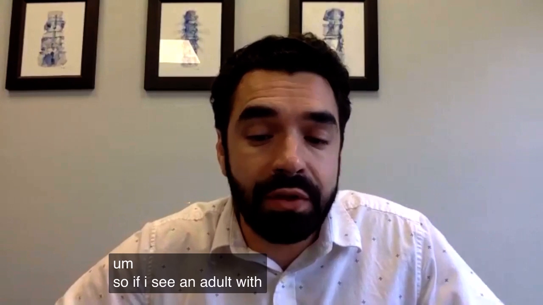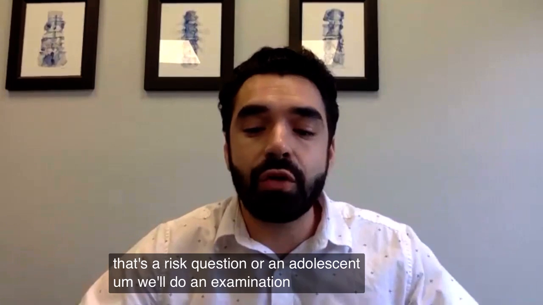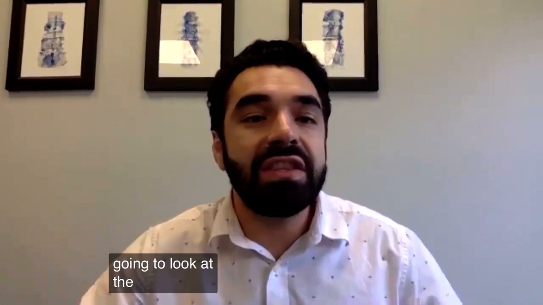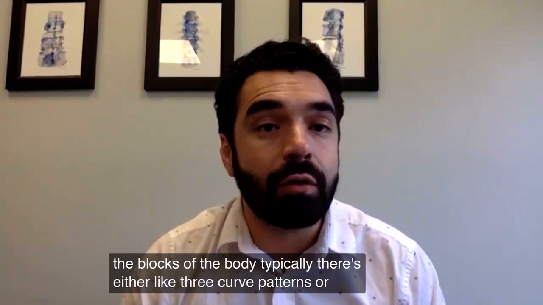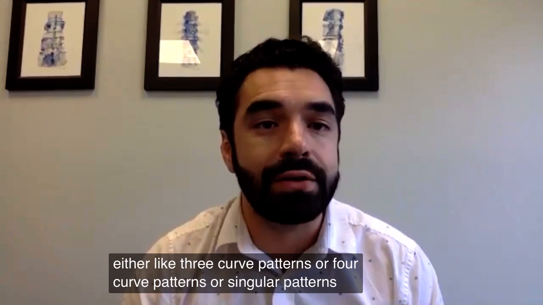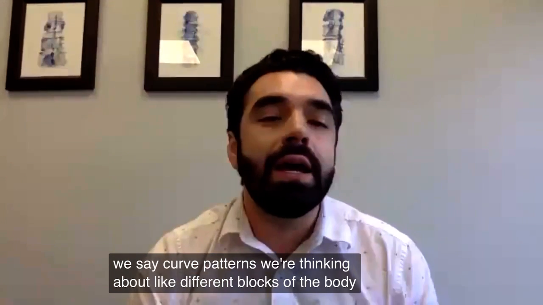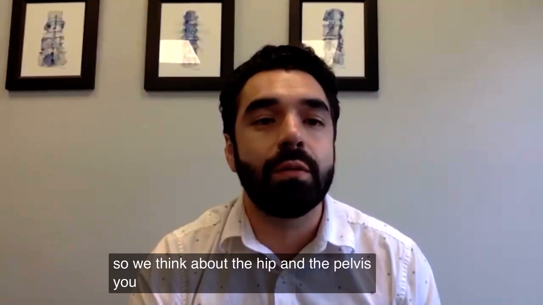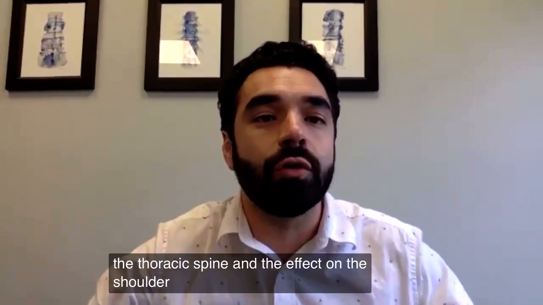So if I see an adult with scoliosis that's at risk of progression, or an adolescent, we'll do an examination where we're going to look at the blocks of the body. Typically, there's either 3 curve patterns, 4 curve patterns, or singular patterns. When we say curve patterns, we're thinking about different blocks of the body. So we think about the hip and the pelvis, the back, the thoracic spine, and the effect on the shoulder blades.